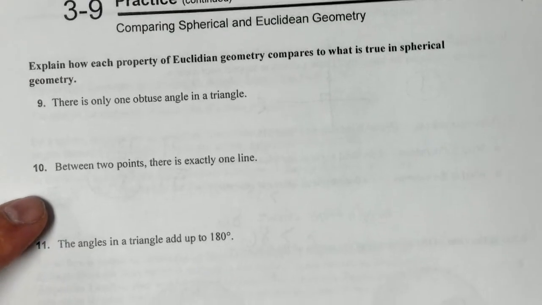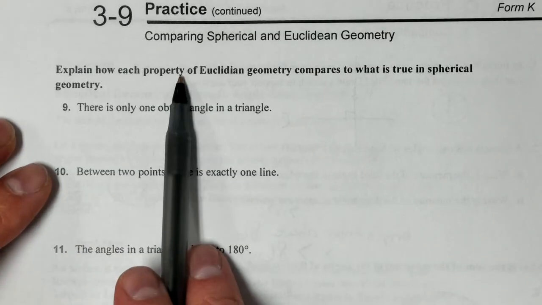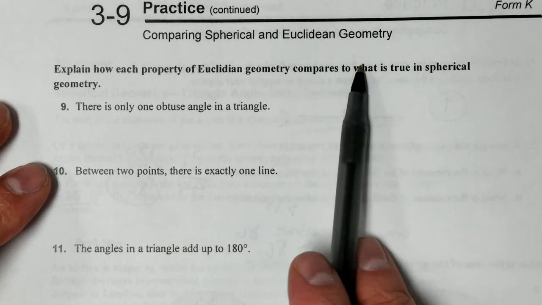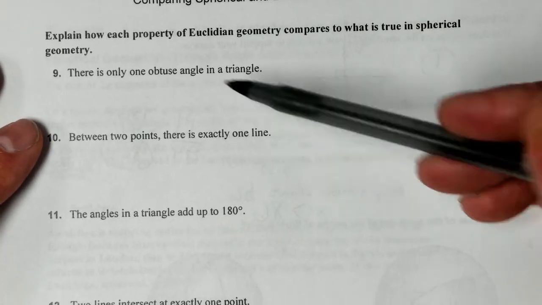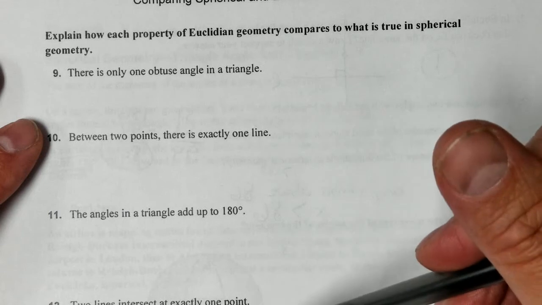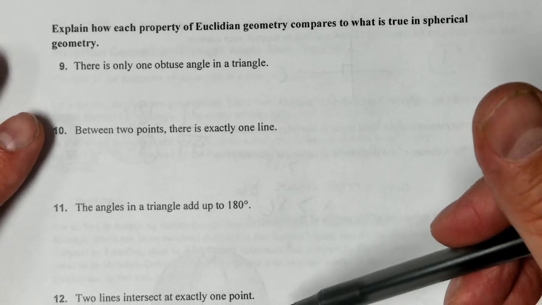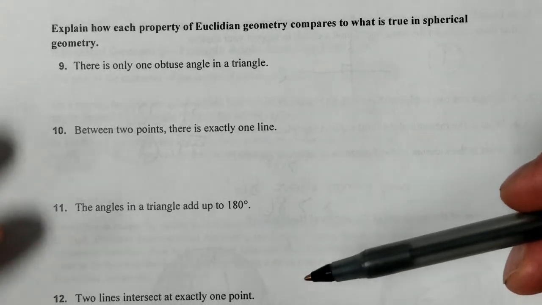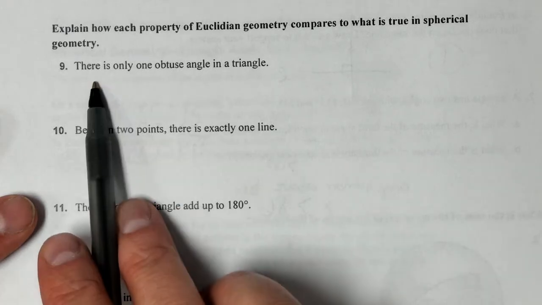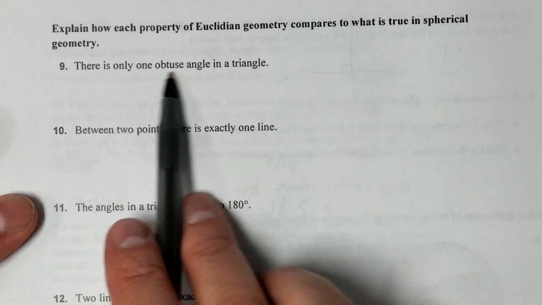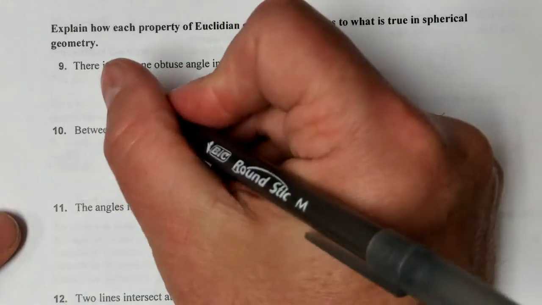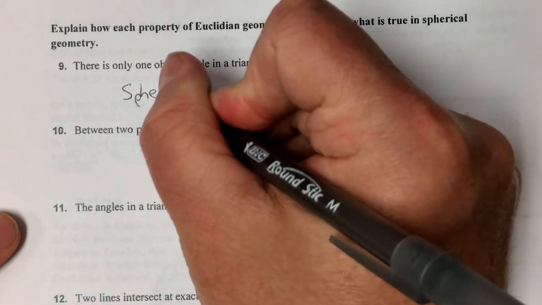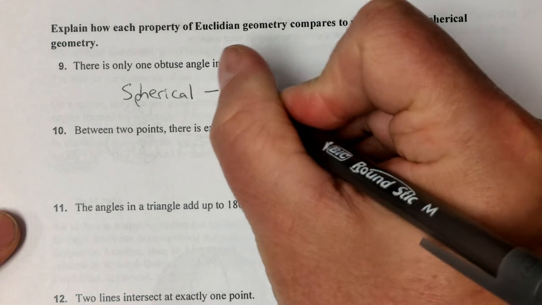Now this page says explain how each property of Euclidean compares to what's true in spherical. So all of these are true in Euclidean, and we're trying to figure out how spherical compares. Number 9, there's only one obtuse angle in a triangle. In spherical, you can have 2.